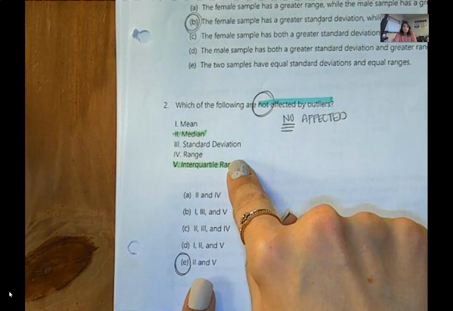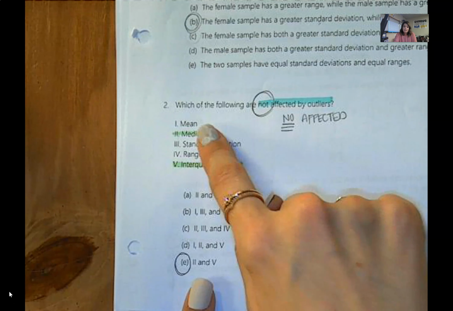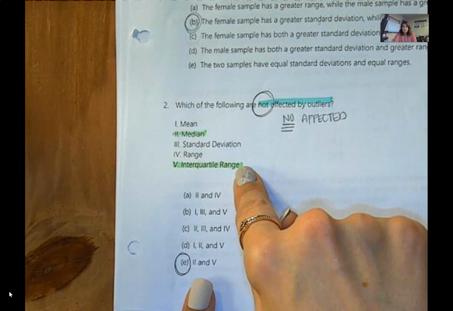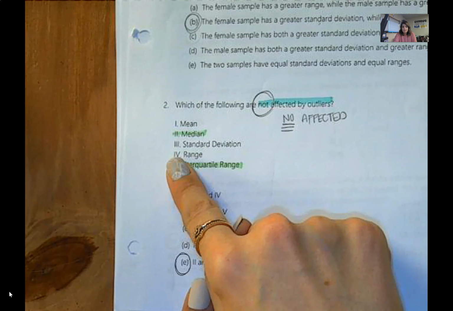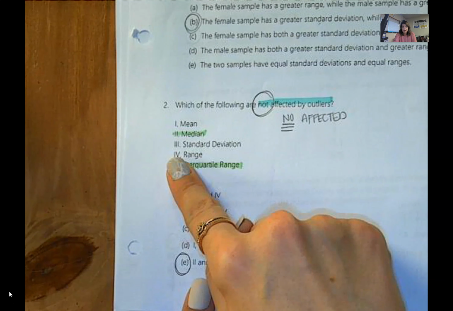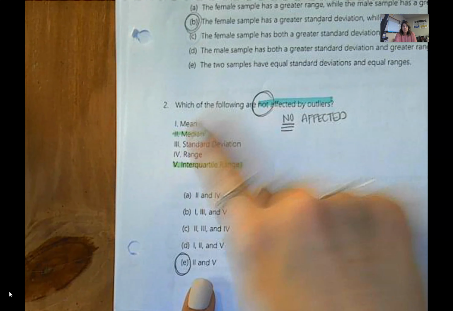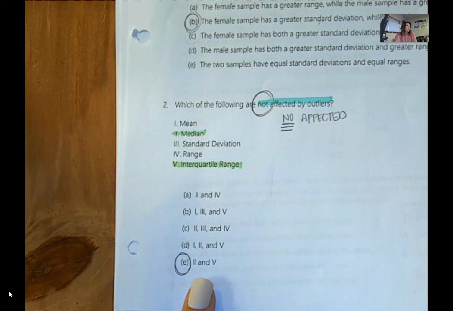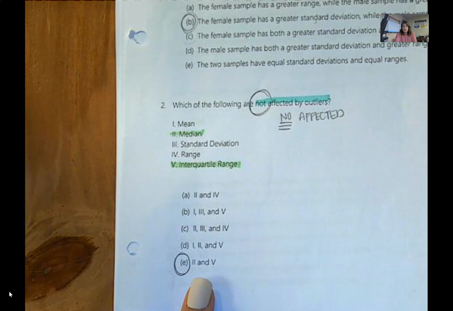So the only 2 that are not affected are median and interquartile range. Range is definitely affected because the max or the min will be an outlier. Standard deviation and mean take into consideration all data values, so they are affected by outliers.